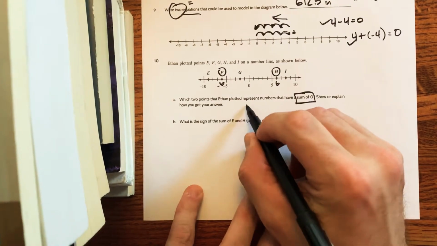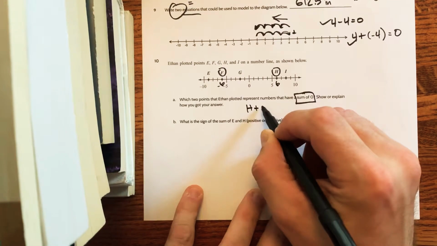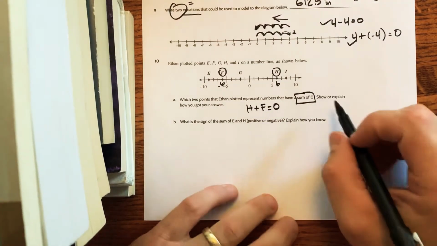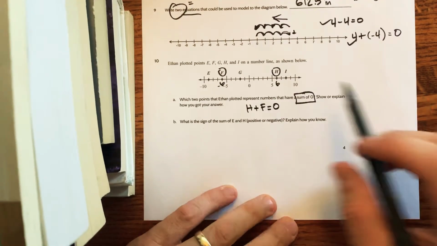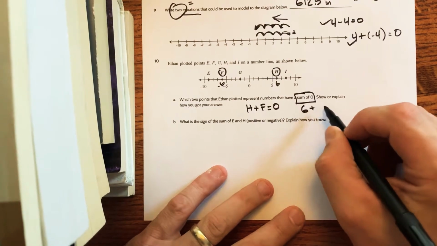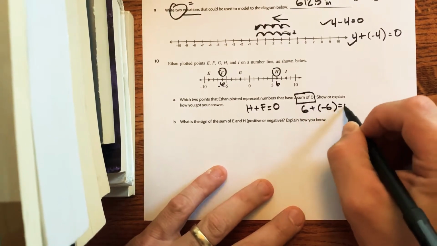I'm going to write H plus F equal 0. And this is, if I added this together, well, that's the same as saying 6 plus -6 equals 0.